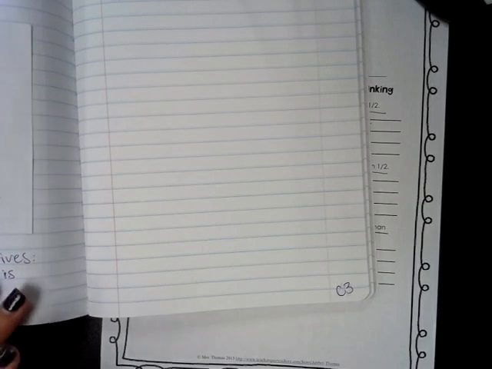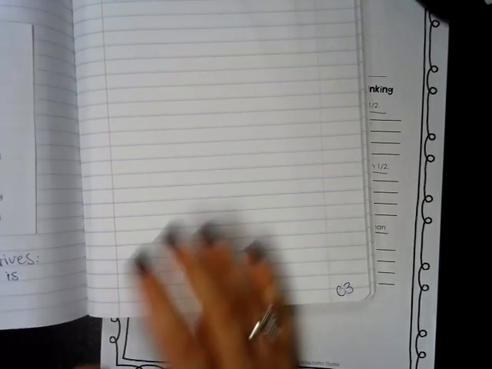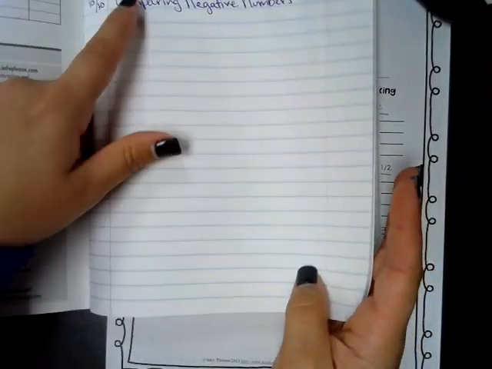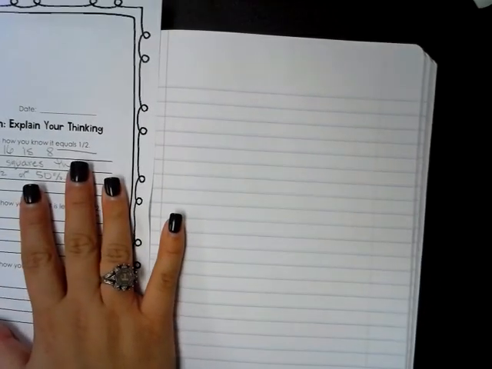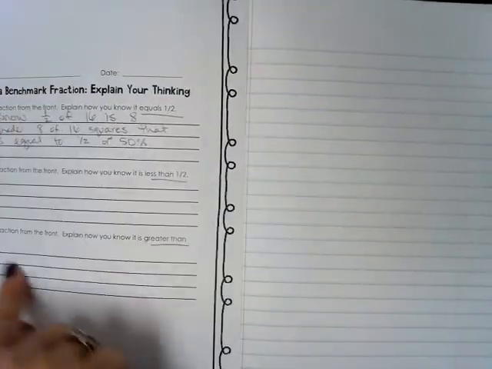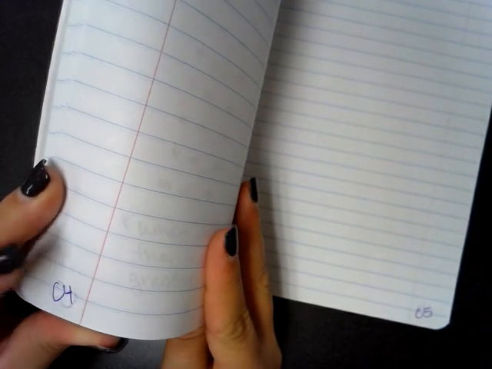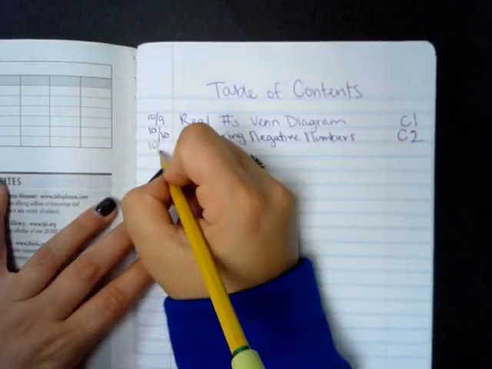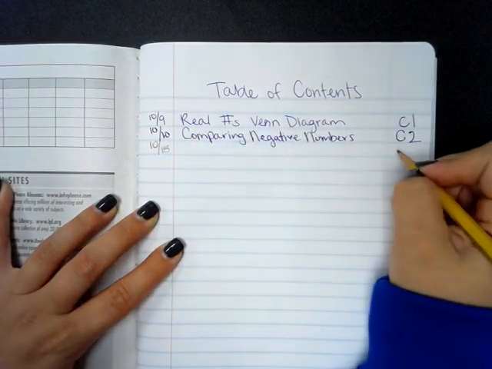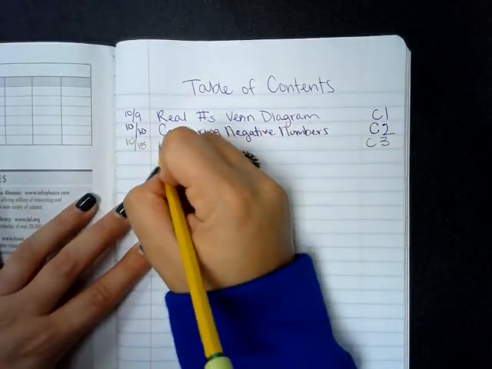I need to make sure that I put equivalent fractions coloring page in my table of contents for page C3, and I'll go back and do that in just a second. Then with the questions, you're going to flip the page over, cut out your questions, and glue those onto page C4. So I'm going to cut this out and glue it onto page C4 right there. Once I'm done with that, today's date or tomorrow's date is the 15th or 16th, depending on when you're doing it. Page C3 will be equivalent fractions.